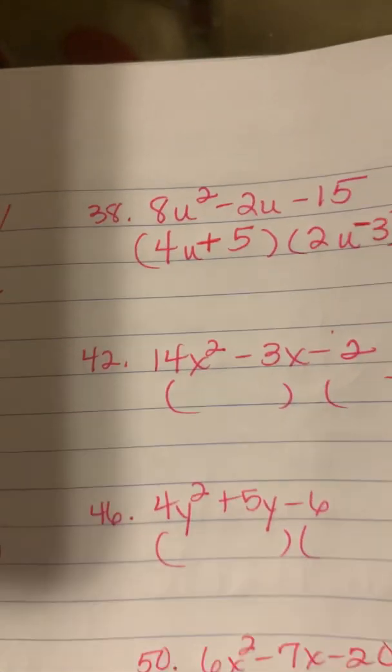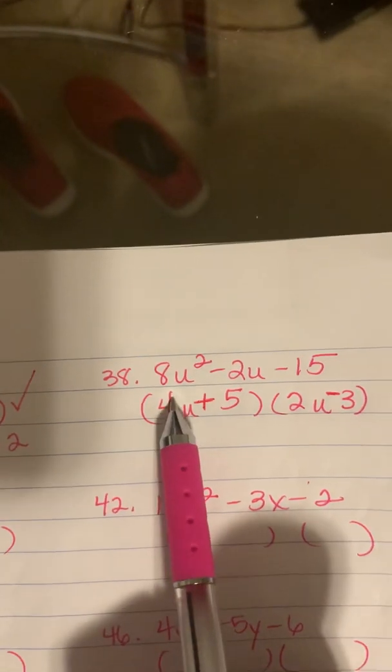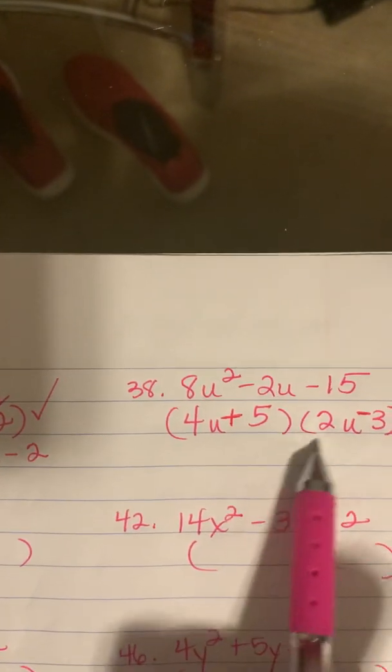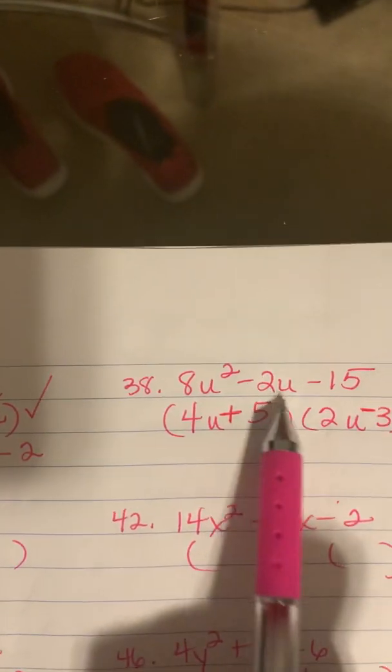So when I FOIL it out, this will be 8u. This will be negative 12. This is 5 times 2. That's 10. So negative 12 plus 10 is negative 2.